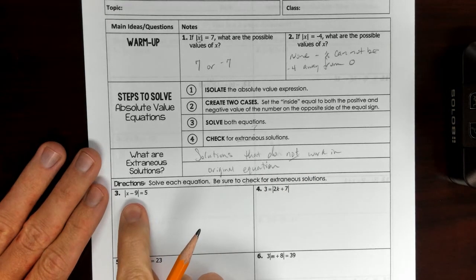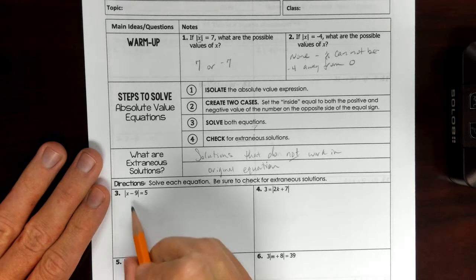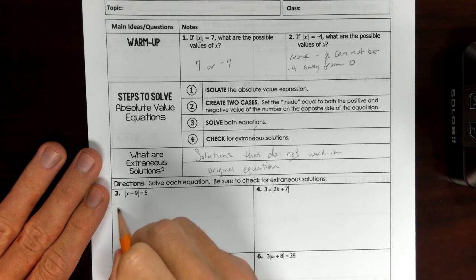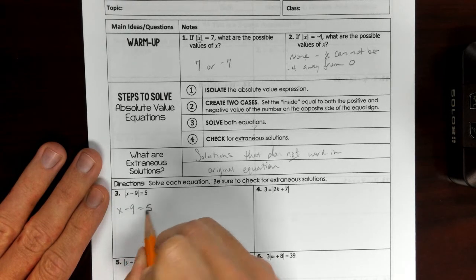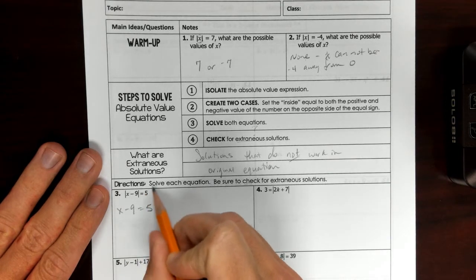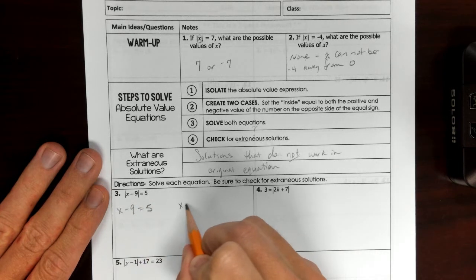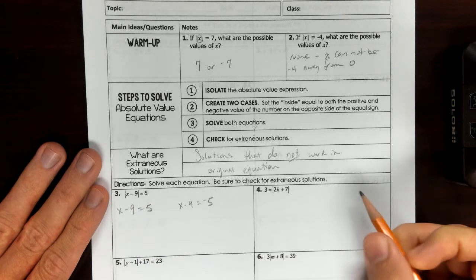Okay, so what we're doing is we're going to set up two different cases. So the first case, I'm going to take it just like it is. I'm going to drop my absolute value and I'm going to say x minus 9 equals 5. The second case, I'm going to set the negative of that equal to that piece right there. So x minus 9 equals negative 5.